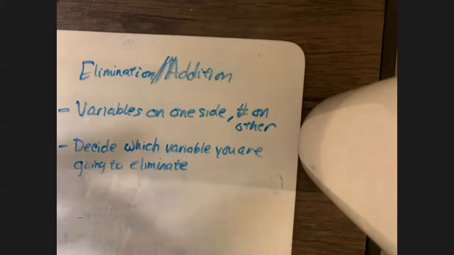So what I look for is, what letter can I make the numbers match up fastest at? If I have a plain letter by itself, like an X by itself, I love those, because if the other one's a 5, great, I can multiply that by negative 5. I can automatically create the opposite amount, opposite sign that I need. If I don't have that, then I start looking at going through their multiples.